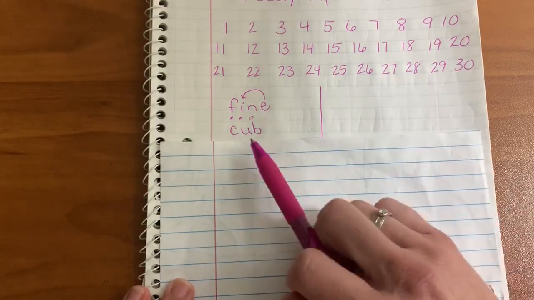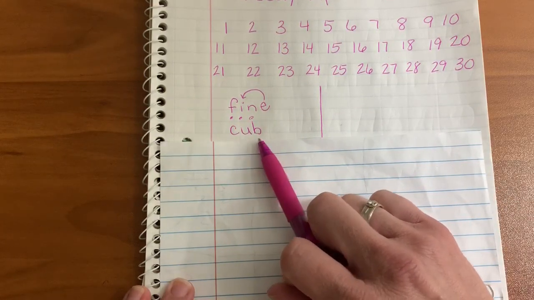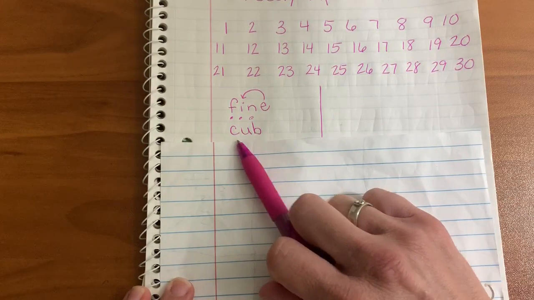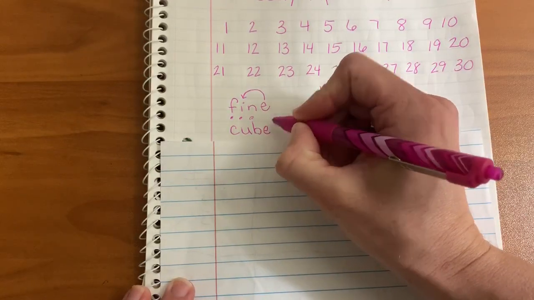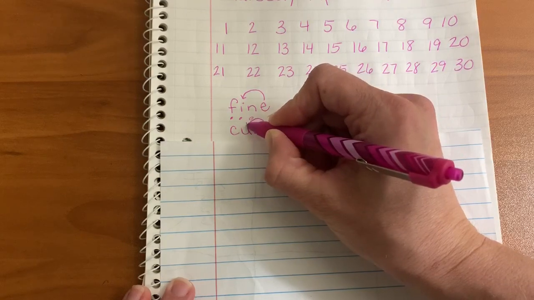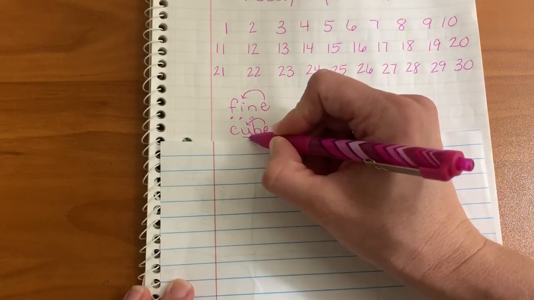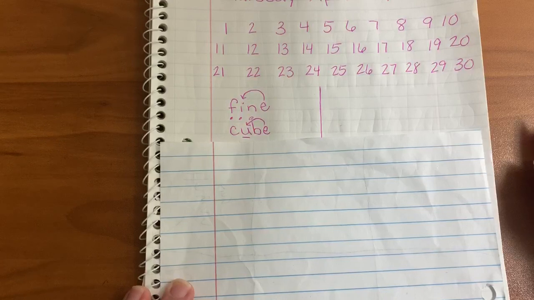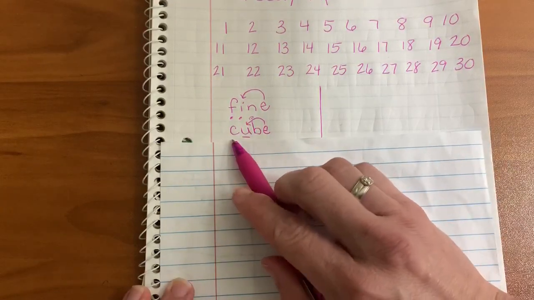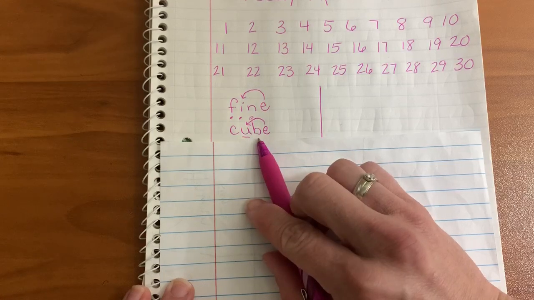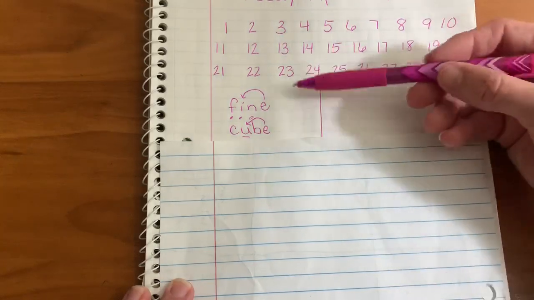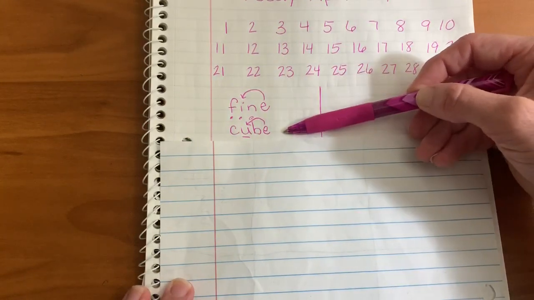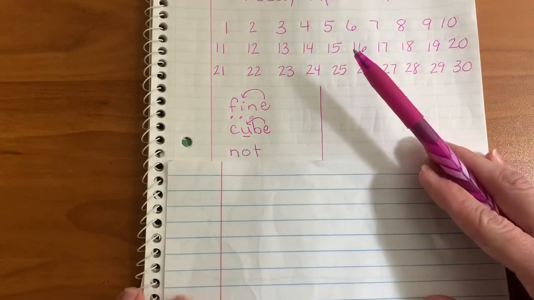Sound by sound. K-u-b. Cub. By putting the bossy E at the end, we change the sound of the U. It's going to say its name, U. K-U-B. Cube. We have fine, cube. Let's try another one.